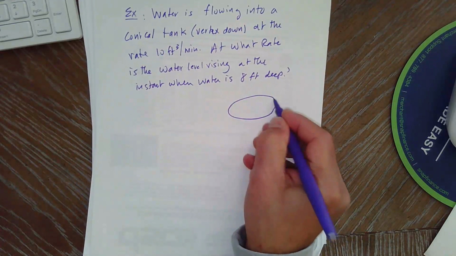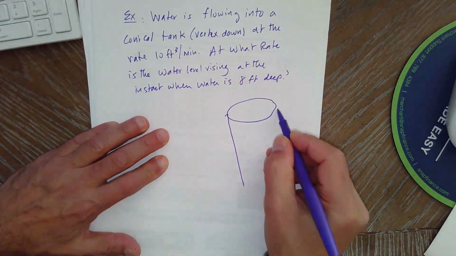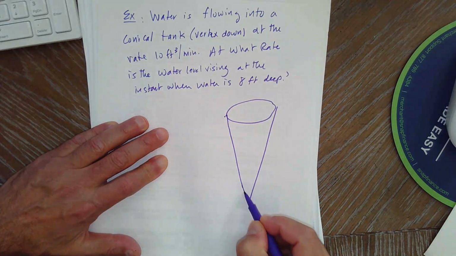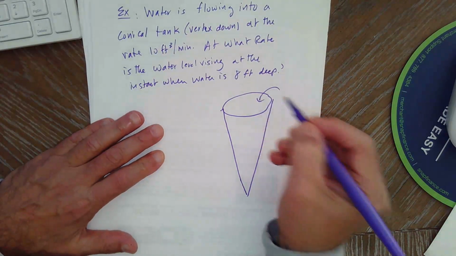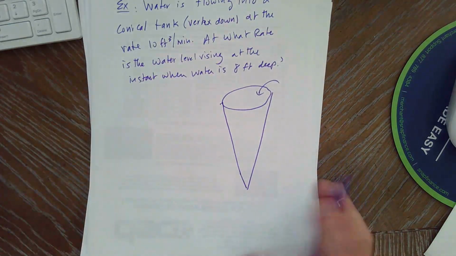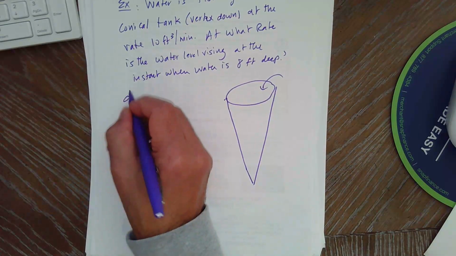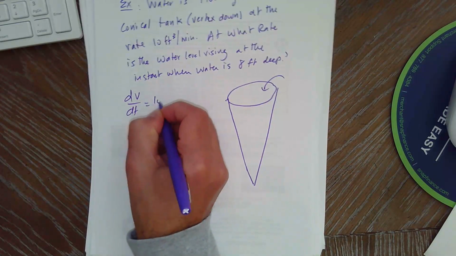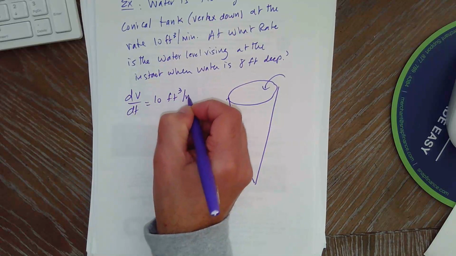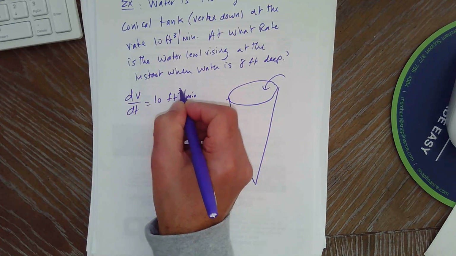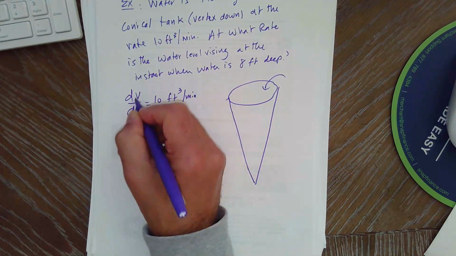So we have a cone, vertex down, and water is flowing into the cone at the rate of 10 cubic feet per minute, so it's increasing, right? It's getting filled up. It's a volume over time, right? Cubic feet is the volume, minutes, so dV by dt.